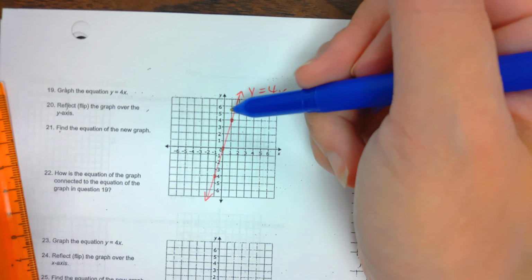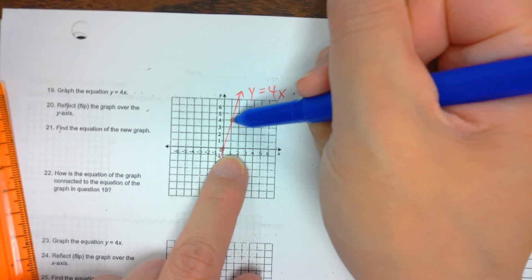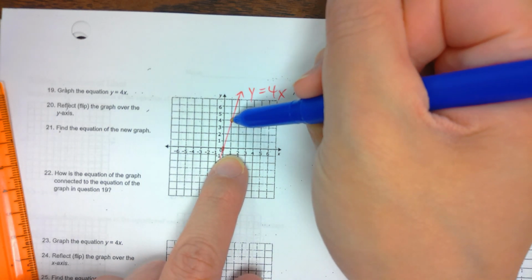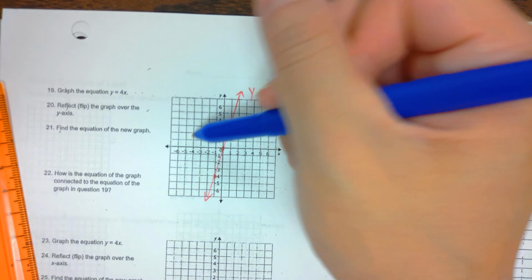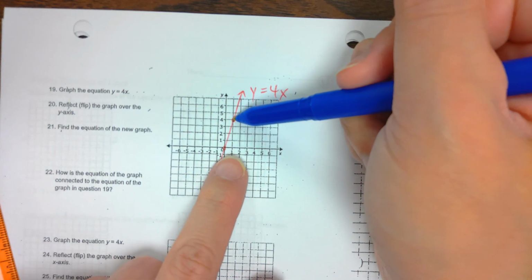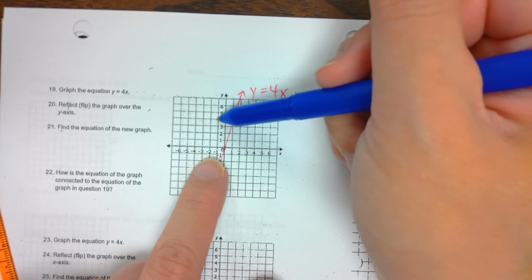Sorry, Aaron. This is page 17. So this point is 1 and 4. When I reflect it over, negative 4 over 1 is over here. Remember x and y coordinate. So when you reflect it over the y-axis, it goes here.